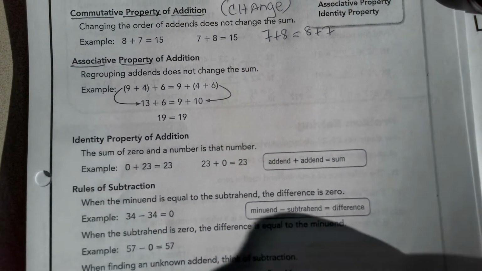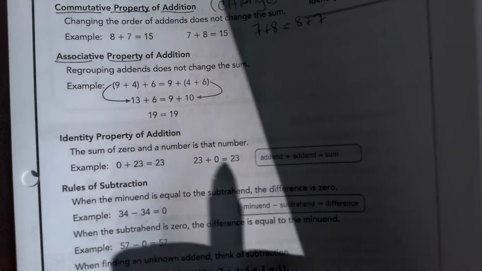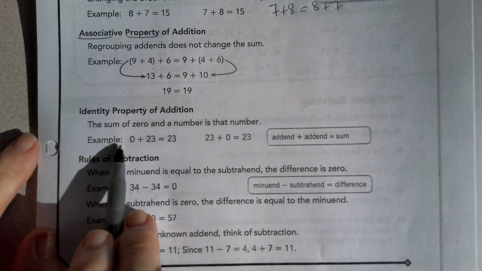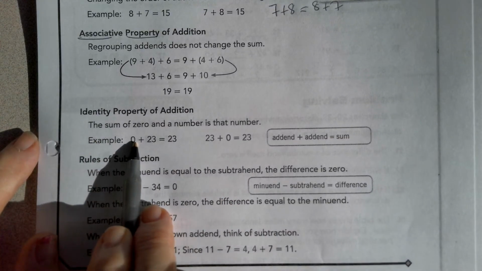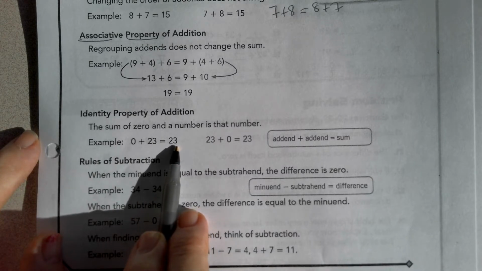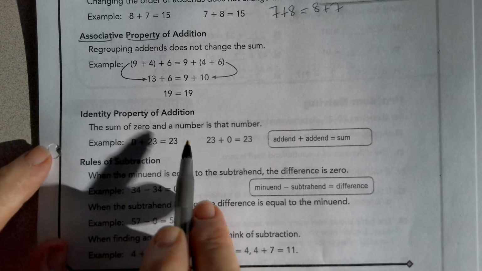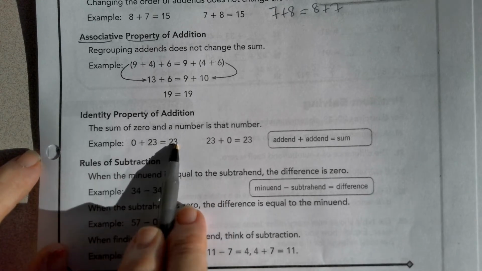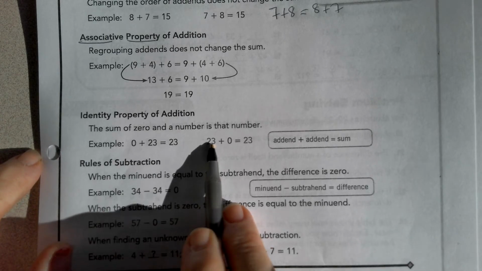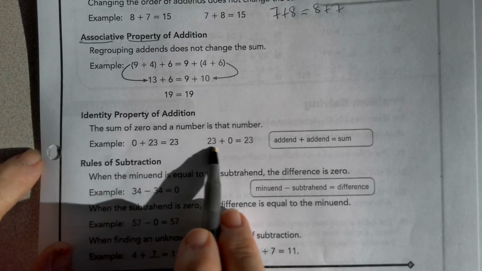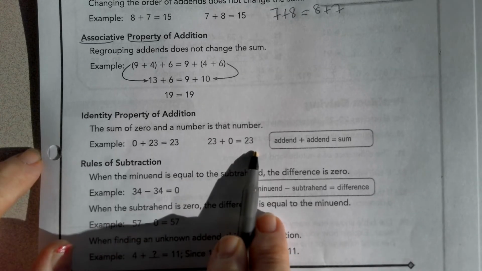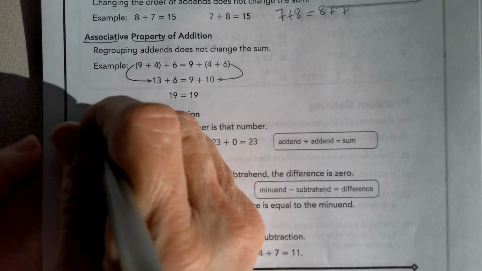Let's see. Identity property of addition is when you add 0 plus a number, you get that same number. So you get your identity back. 0 plus any number, I get my identity back. I'm still at 23. Same thing here, 23 plus 0, which by the way is the commutative, where they switched the order. 23 plus 0 is what? 23. I get my identity back.